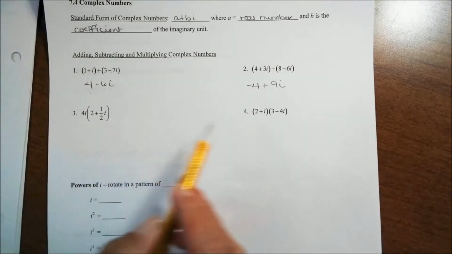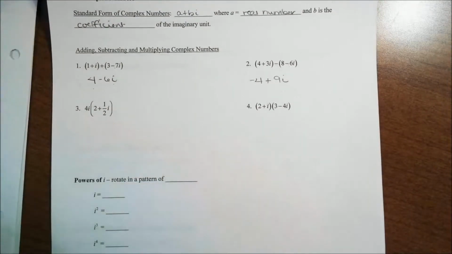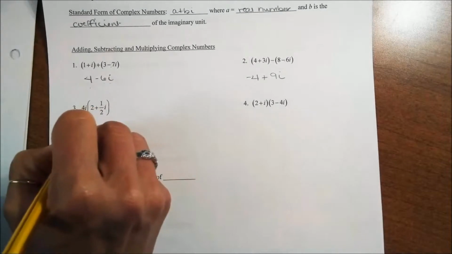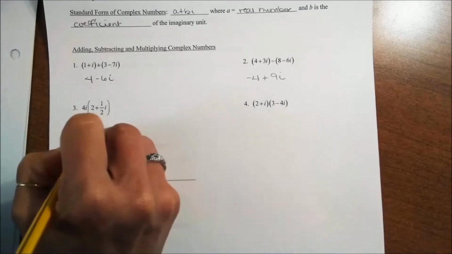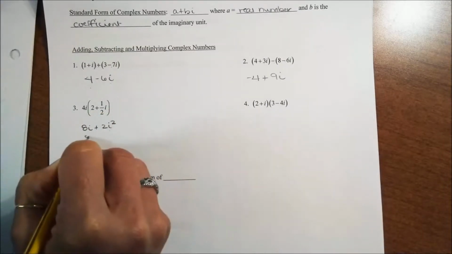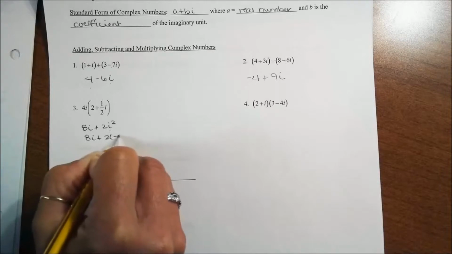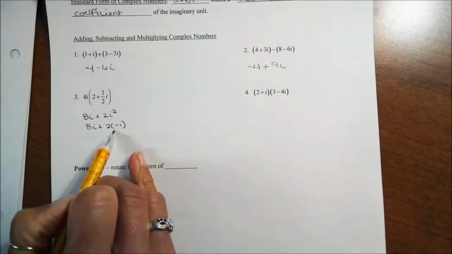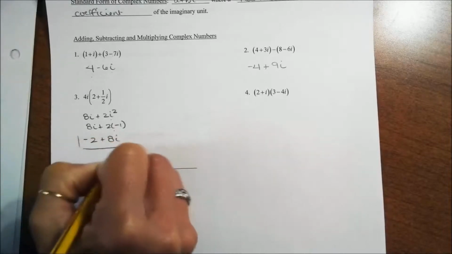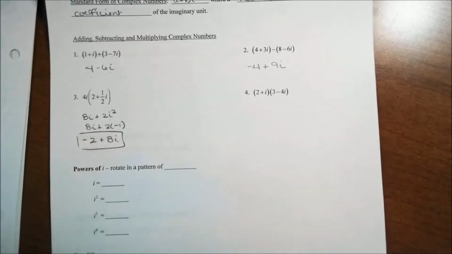In the case of 3 and 4, our multiplication, you do need to consider that i squared will be -1, because remember, if i represents the square root of -1, when you square a square root, the radical goes away. So here we distribute 4i, which is 8i. Distribute 4i, this becomes plus 2i squared. We need to simplify i squared by replacing this with -1, which now has become our real number. So now we have -2 plus 8i, and this is in standard form, a plus bi.